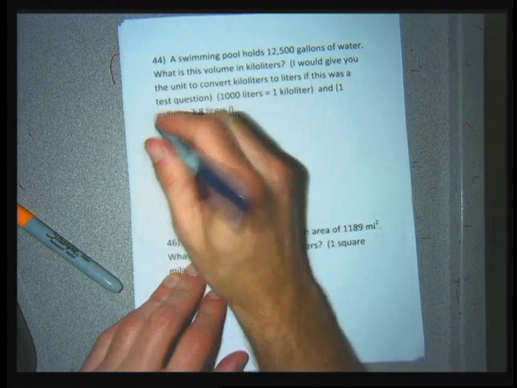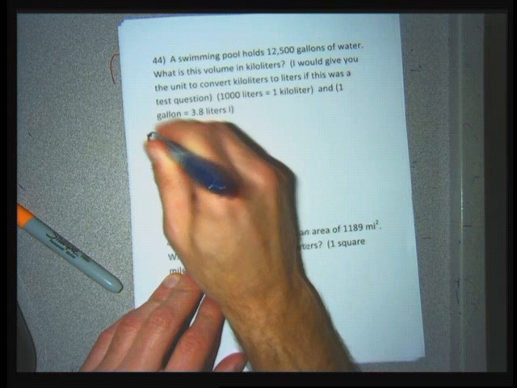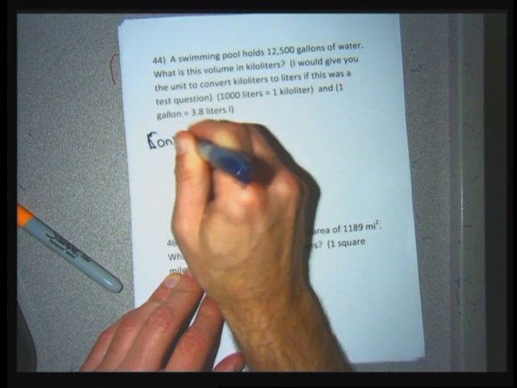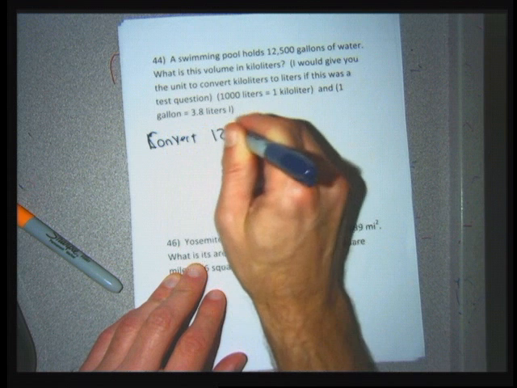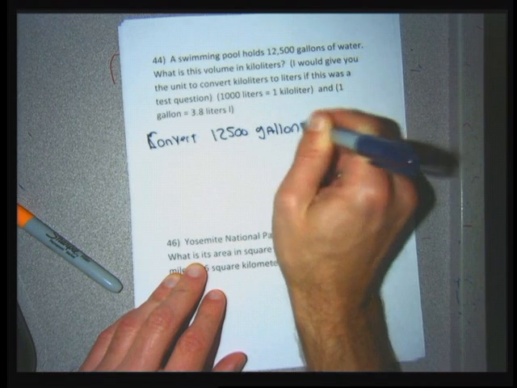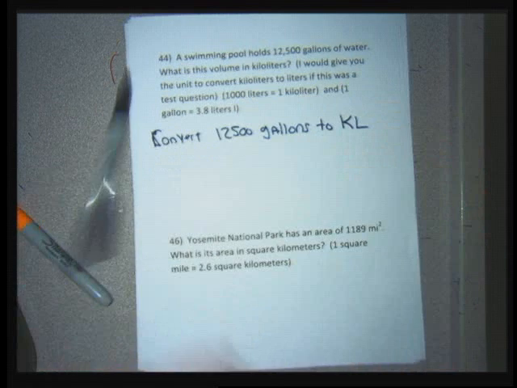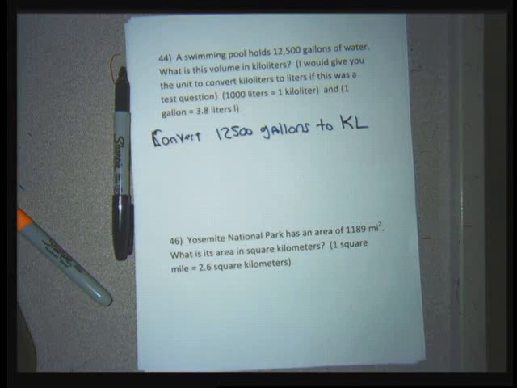So ultimately what I need to do is convert the 12,500 gallons to kiloliters. I'm going to abbreviate that KL. I think that's the right abbreviation for that. In order to do that, it would be nice if I had a relationship that related gallons to kiloliters.